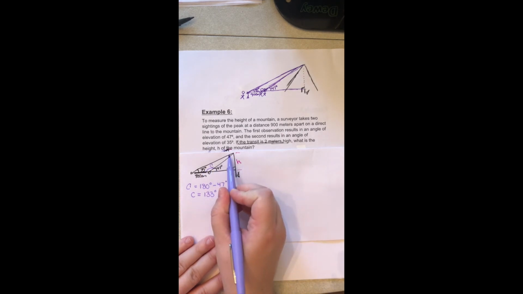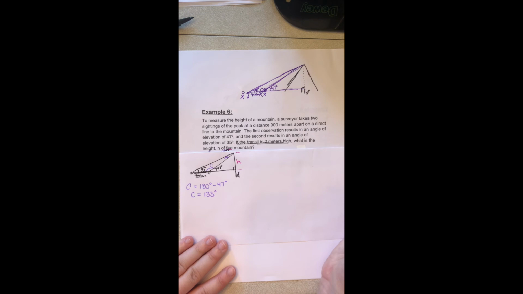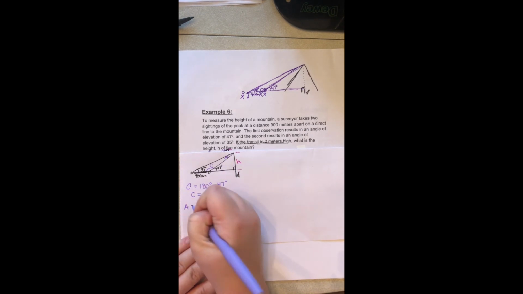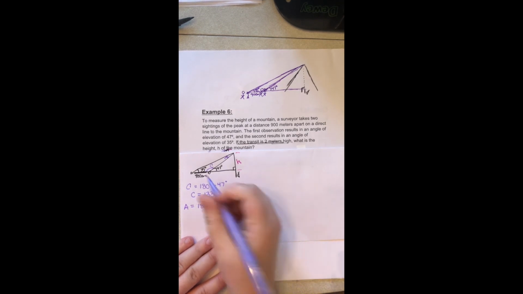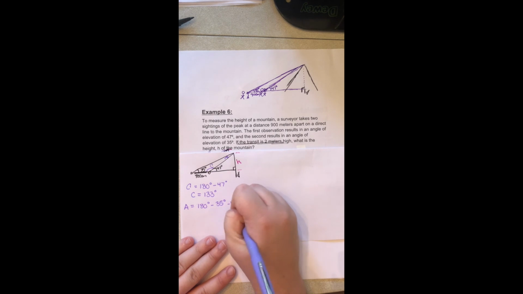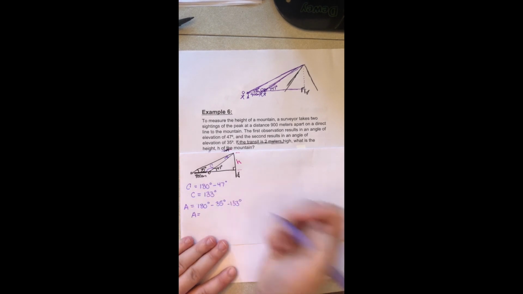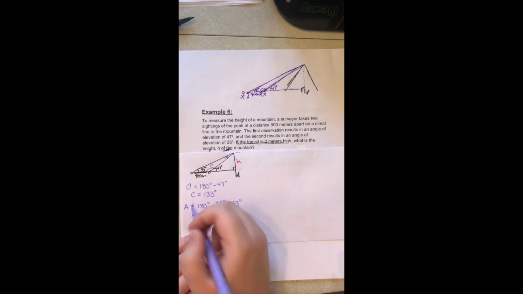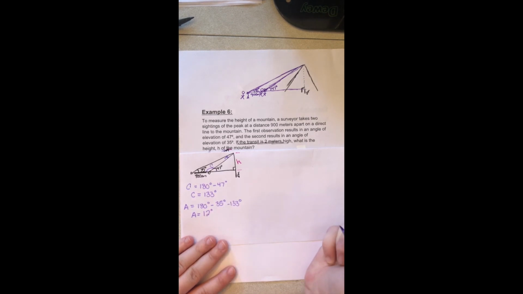From there, I'm now able to figure out what this angle up here is. I'm going to go ahead and label that A. If I want to figure out what that angle is, I know all my angles in a triangle add up to 180 degrees. I know one angle in my triangle is 35 degrees, and the other angle is C, or 133 degrees. So angle A is equivalent to 180 minus 35 minus 133. Well, that gives me a value of 12 degrees. So now I know all three angles in my triangle.